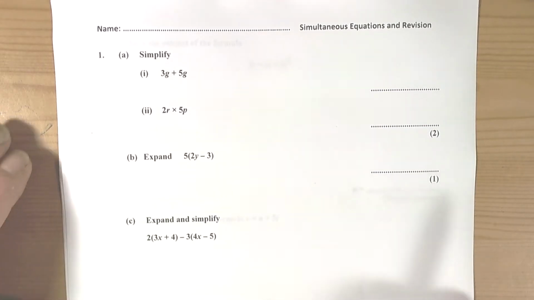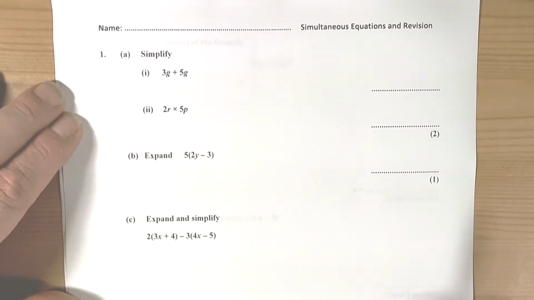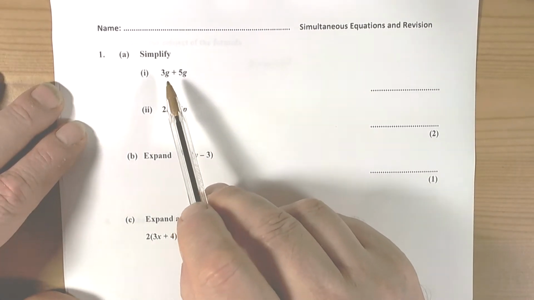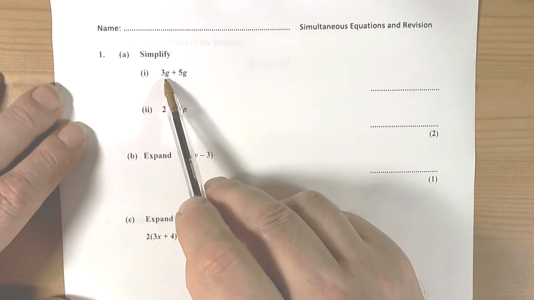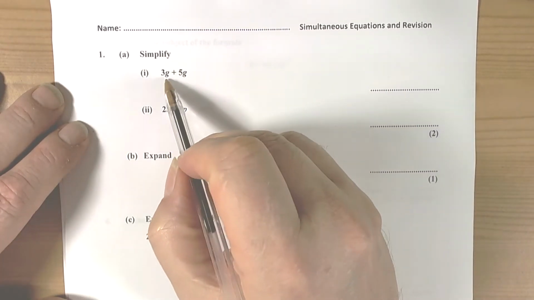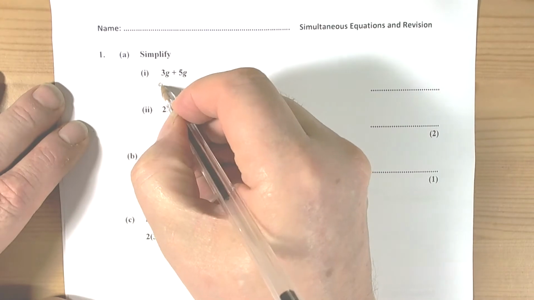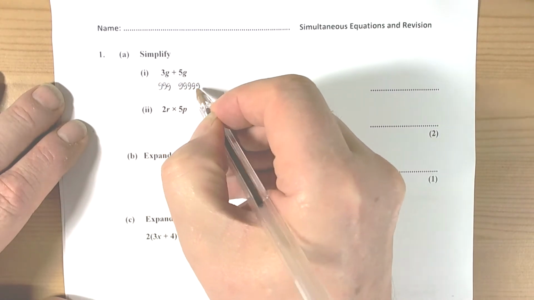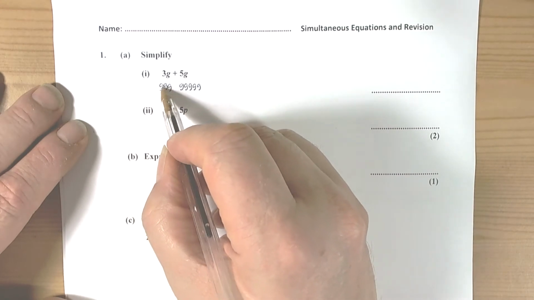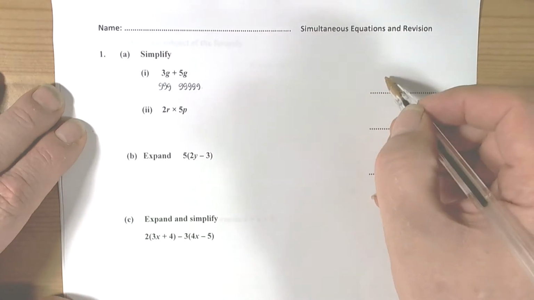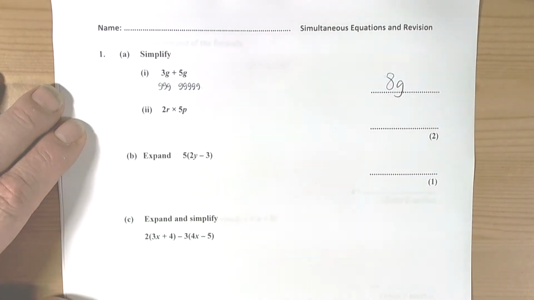Okay, so we're going to go through some revision for getting ready for a mini test, guys. And we've got to first remember how to simplify. So we've got to remember adding letters with like terms. So these are about 3Gs, and this is about 5Gs. So how many Gs do we have altogether? 1, 2, 3, 4, 5, 6, 7, 8. We could just realise that we do 3 plus 5 as well. So simplifying that would be 8G.